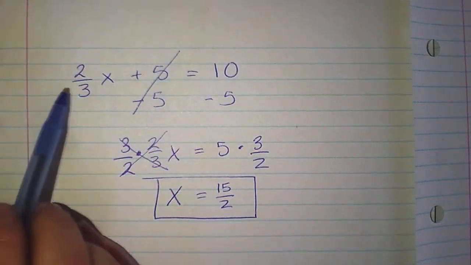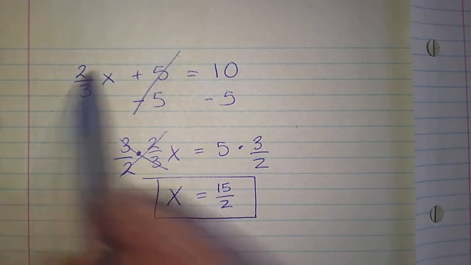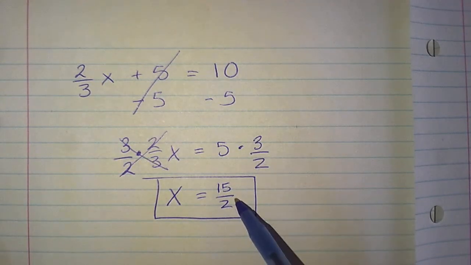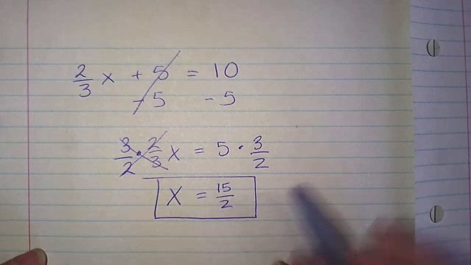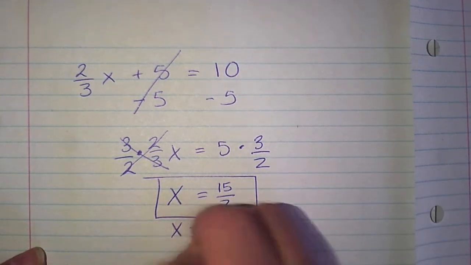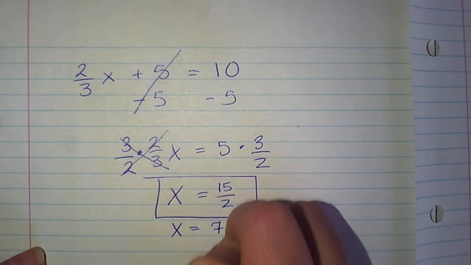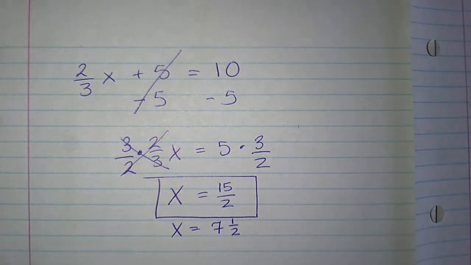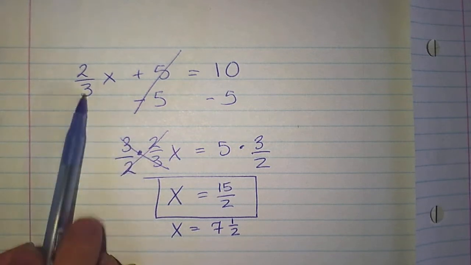Whenever you have a fraction in your original problem, if there is a remainder left over in your result, you want to leave it in fraction form. I could have written this as x equals 7 and 1/2. That's an alternative way to write the answer, but I don't want to put it as x equals 7.5 because the original problem had a fraction in it.